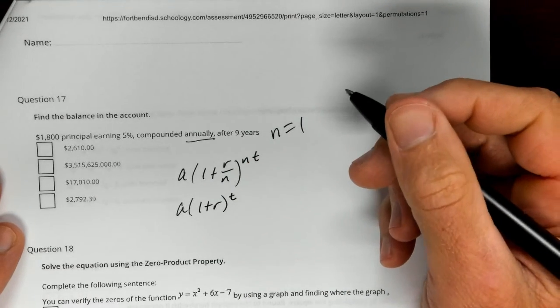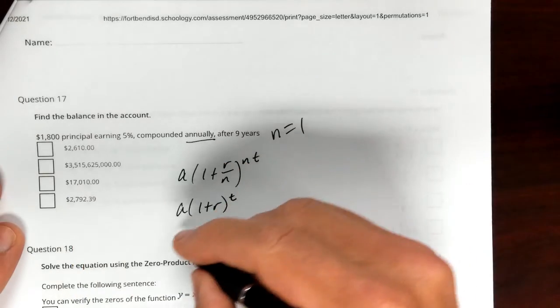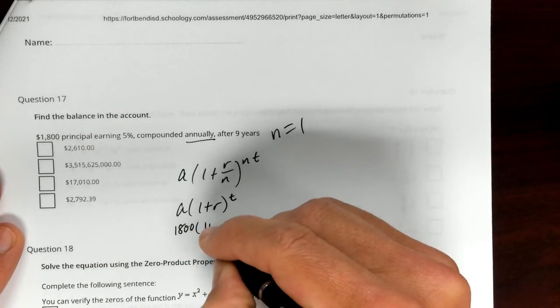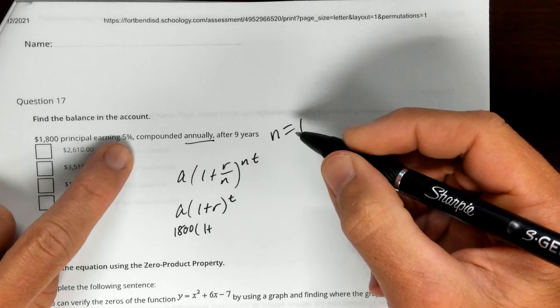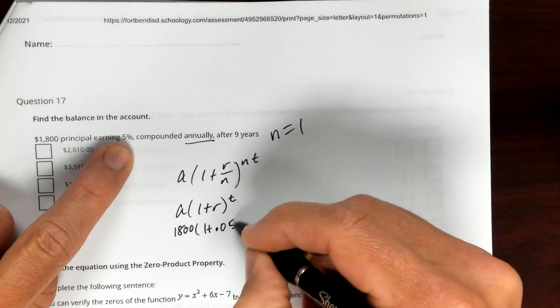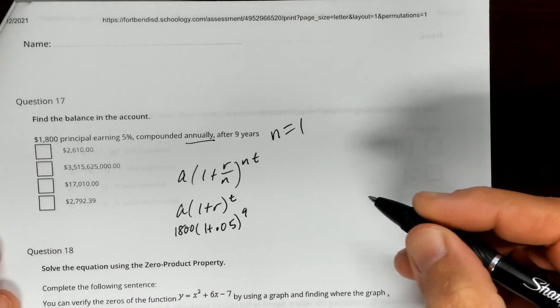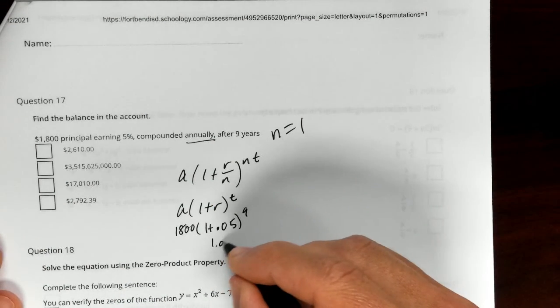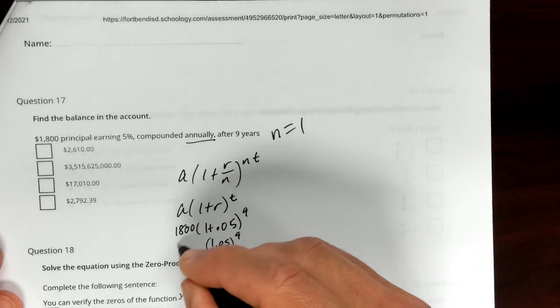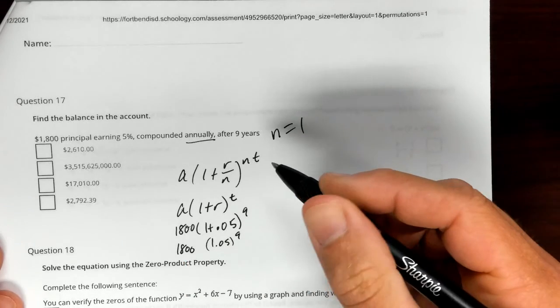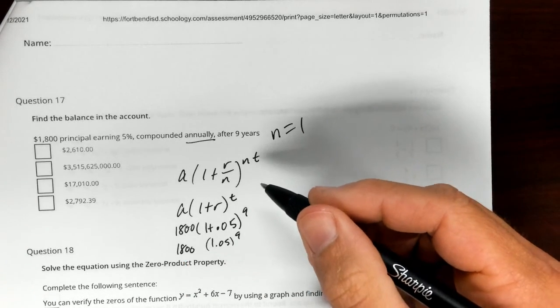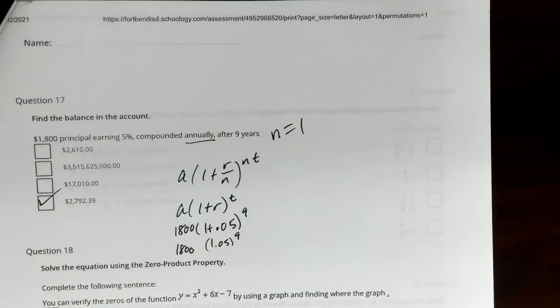So again, 1,800 is your principal. 1 plus the rate. The rate is 5%. We need to write that as a decimal, which is 0.05. And then we know that time is 9 years. So we have 1.05 raised to the 9th, and we're going to multiply that by 1,800. Bada bing, bada boom, and we get 2,792.